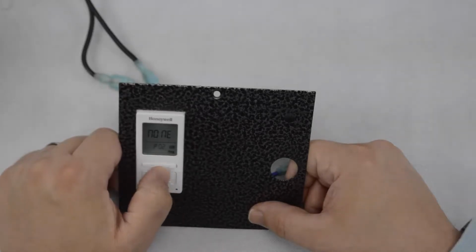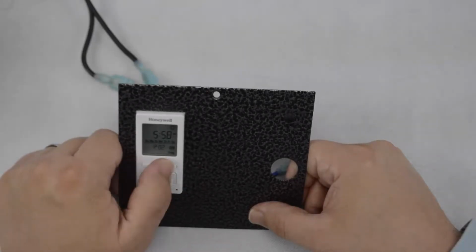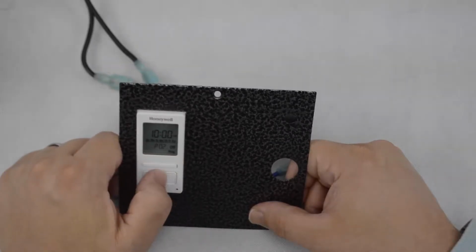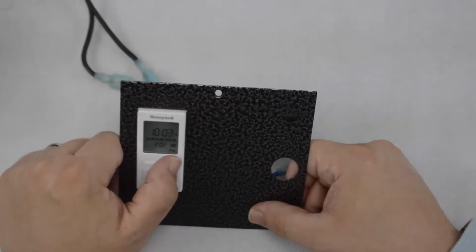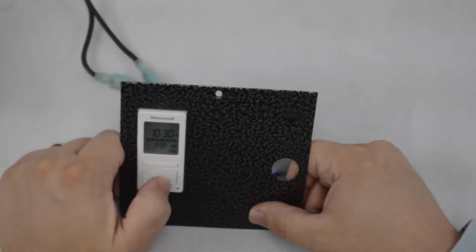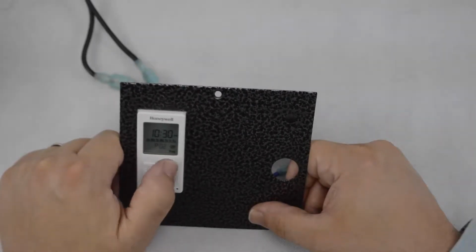Off. What time do we want the lights to turn off? Well, we now want them to turn off every day at 10:30. And now it's programmed.